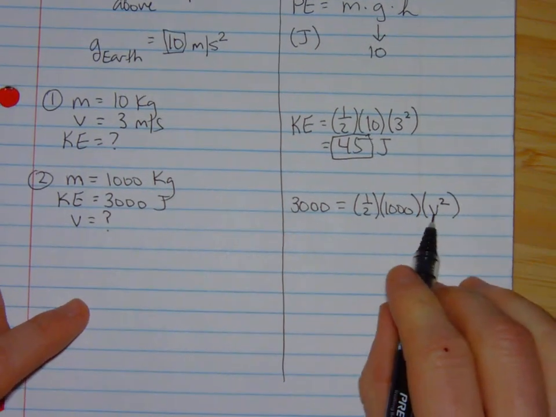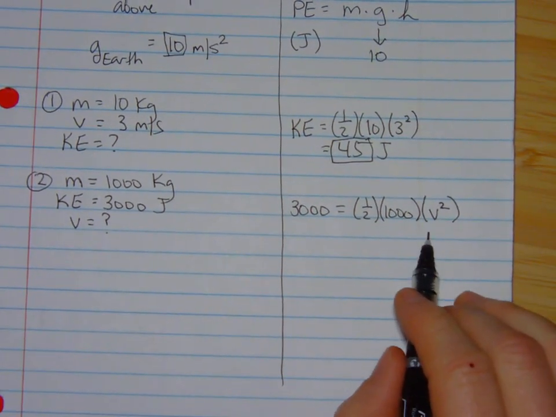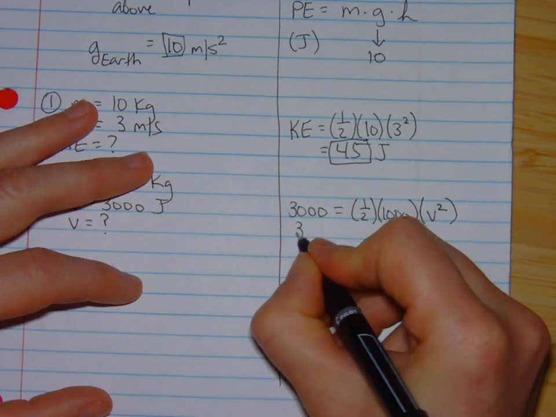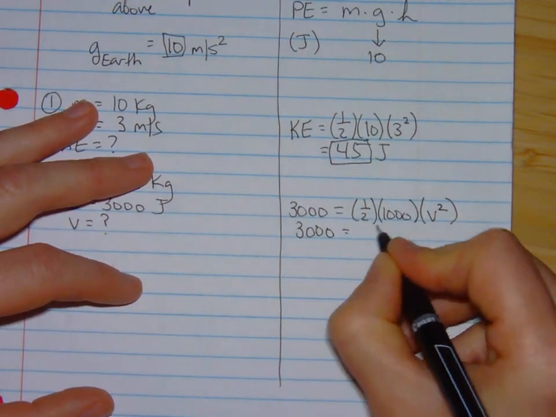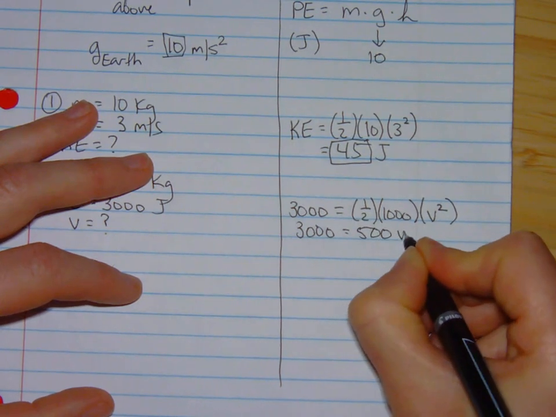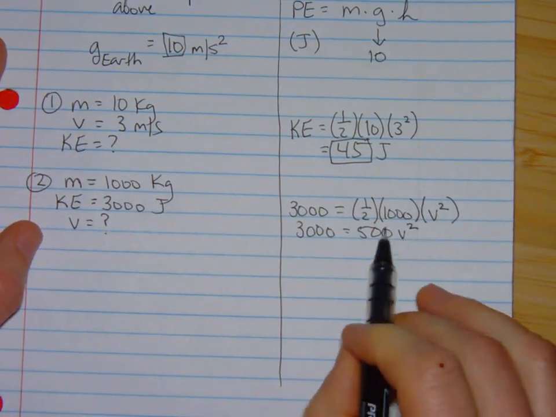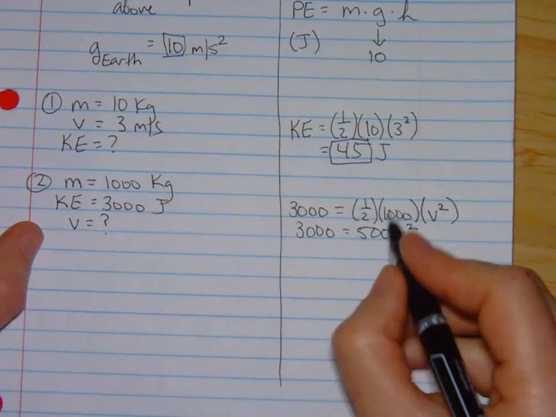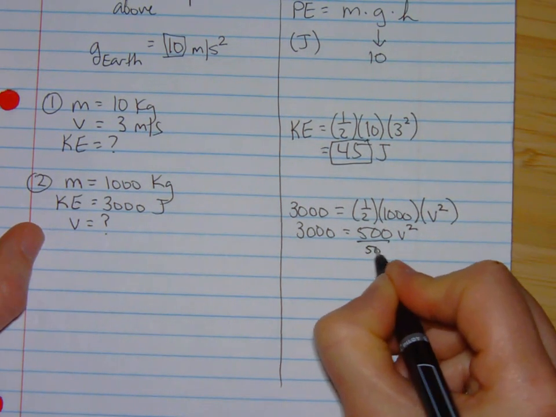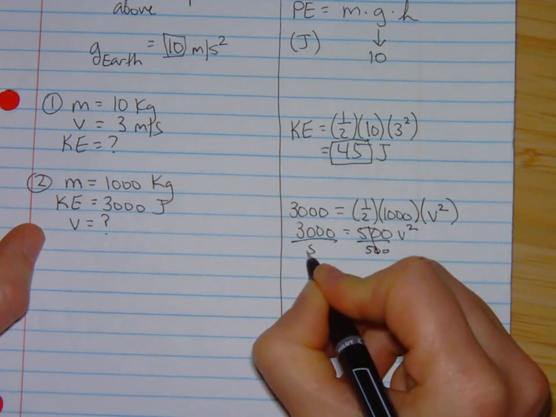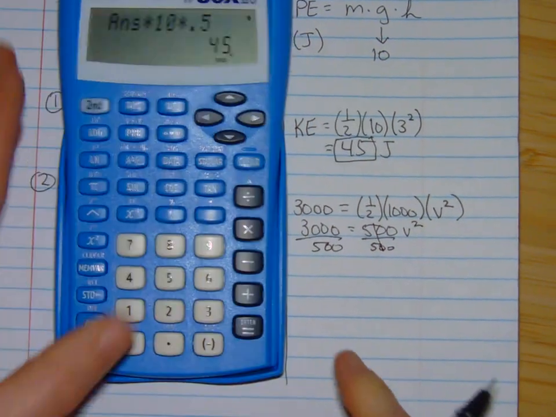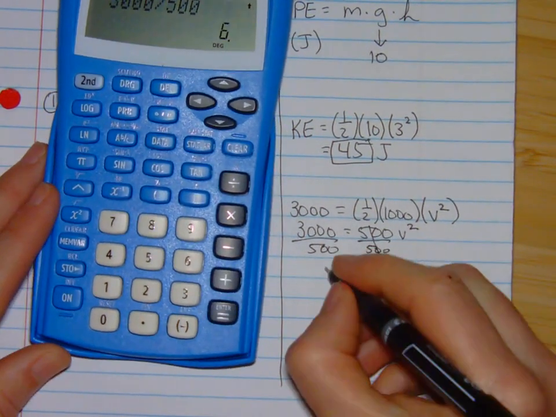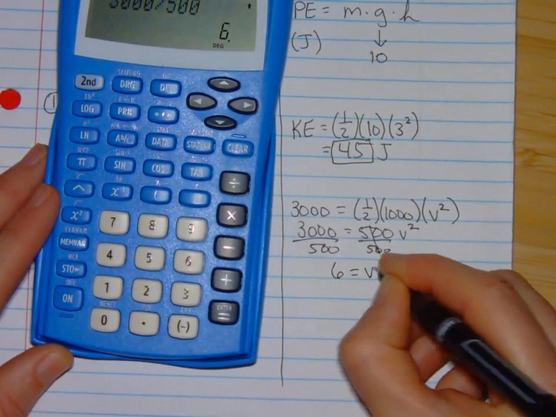Now we can't do anything with the exponent yet. We're going to end up having to take a square root here at the end. So instead now we multiply out. We have 3,000. Half of 1,000 is 500 V squared. Order of operations, after we multiply, now we divide. So 500 V squared divided by 500, and 3,000 divided by 500 I think is 6, but I don't want to mess that up. Alright, so 6 equals V squared.